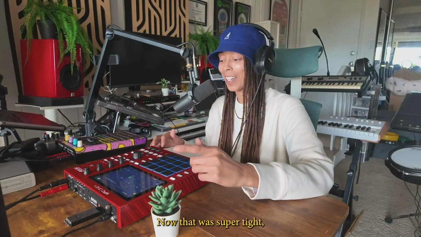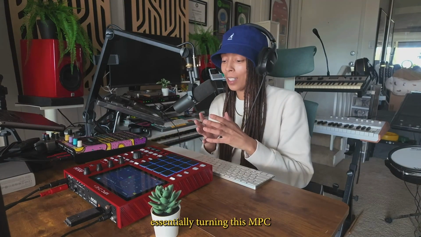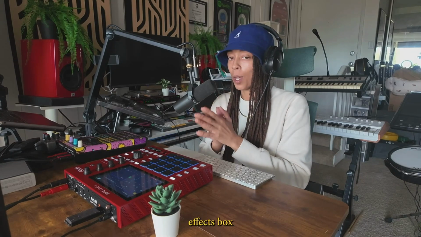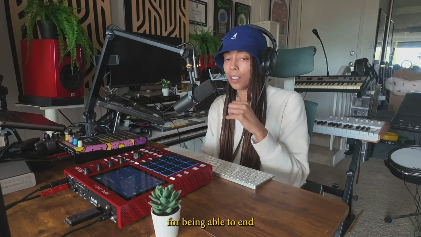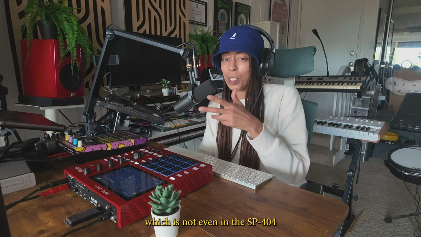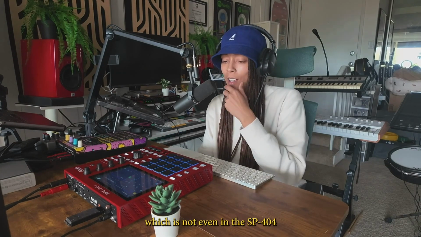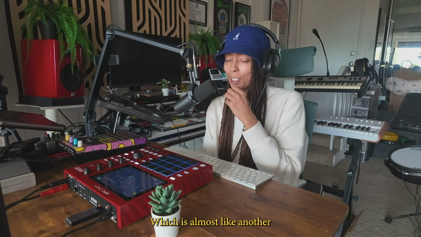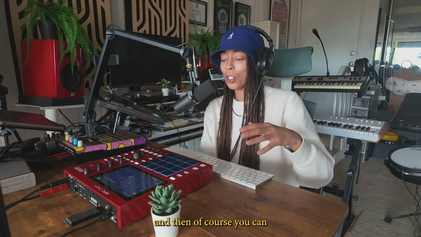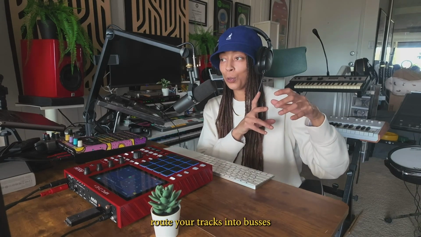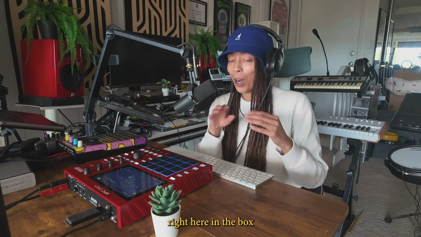Now that was super tight. Essentially turning this MPC into the ultimate effects box. Low key, an SP-404, being able to add the filter pass speed, which is not even in the SP-404, which is mainly in like FL Studio's flex speed, the tape stop, which is definitely an SP-404 thing. And then of course you can route your tracks into buses or submixes right here in the box.